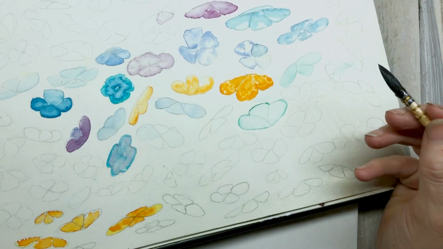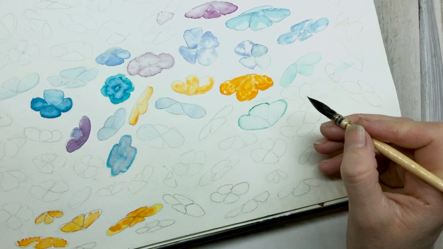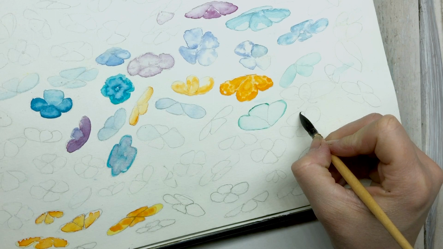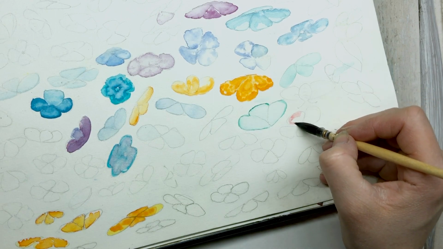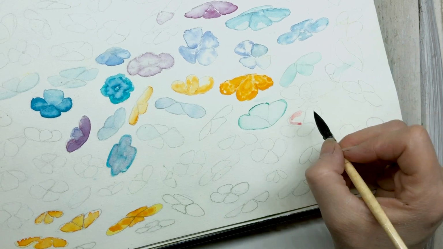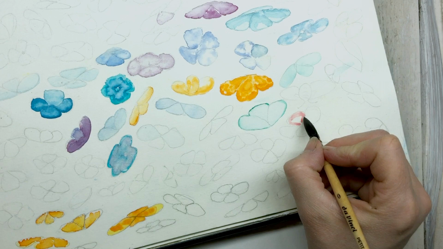Alright. So this is dry paper and wet brush, so it would be wet on dry. So I'm just taking my time. I don't know about this brush. It seems like all the bristles are falling out, which is weird because I've only used it twice.